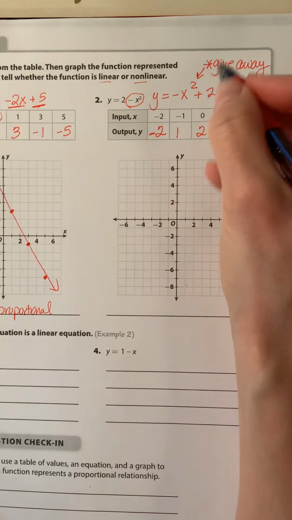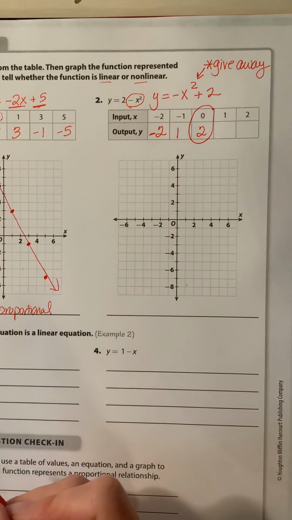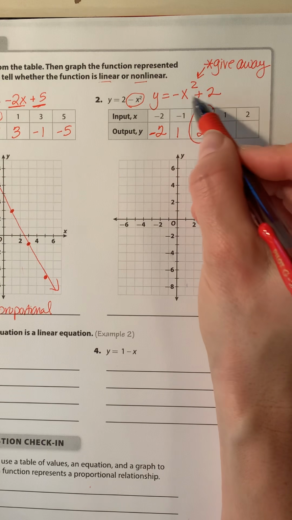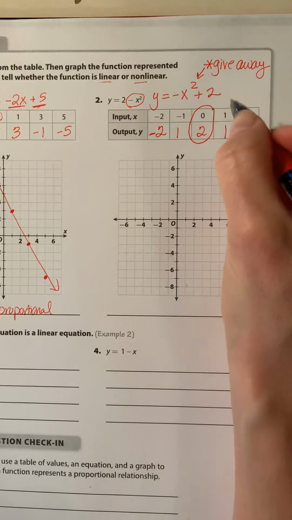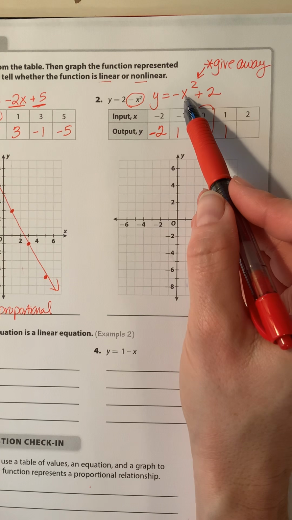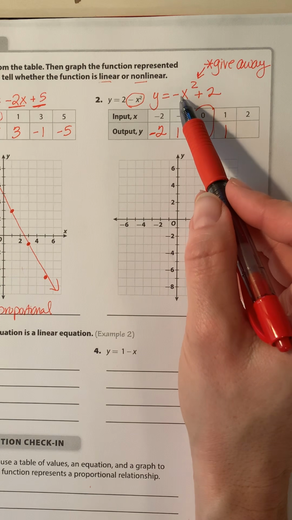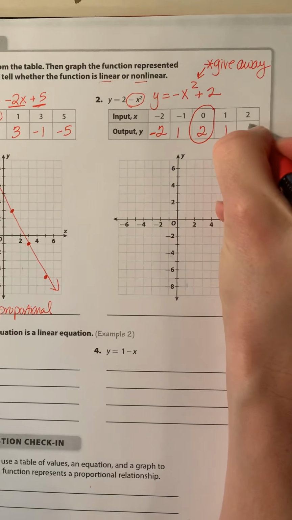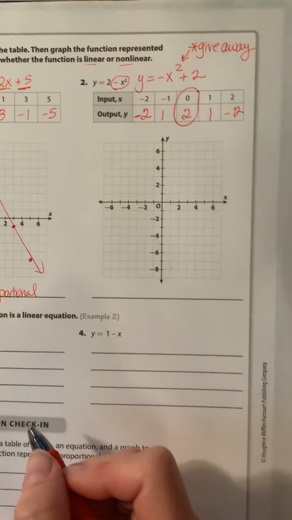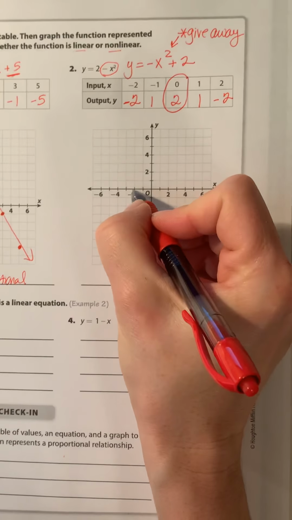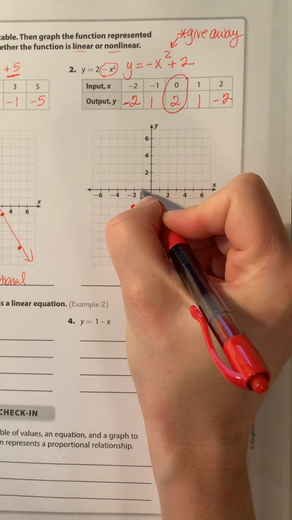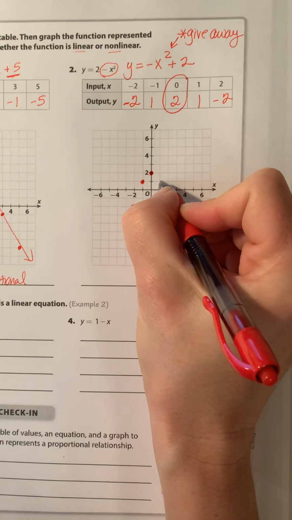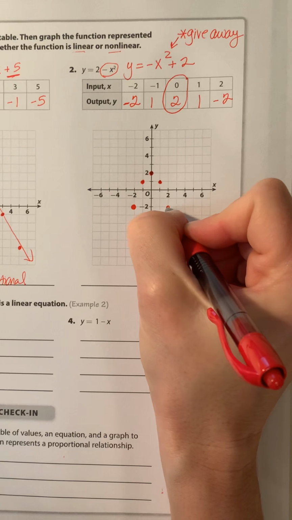0 squared is 0. Opposite of 0 is 0. Plus 2 is 2. Ooh, look, there's our y-intercept. Let's see what that looks like. 1 squared is 1. Opposite of 1 is negative 1. 2 plus negative 1 is 1. 2 squared is 4. 4 times negative 1 is negative 4. Negative 4 plus 2 is negative 2. We're going to go in and we're going to plot these points. Negative 2, negative 2, negative 1, 1, 0, 2, 1, 1, 2, negative 2.